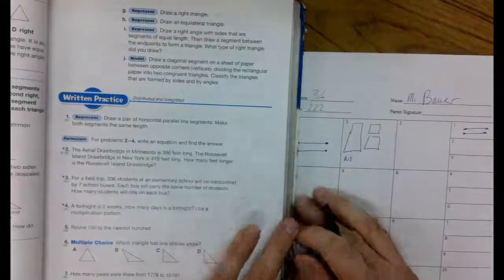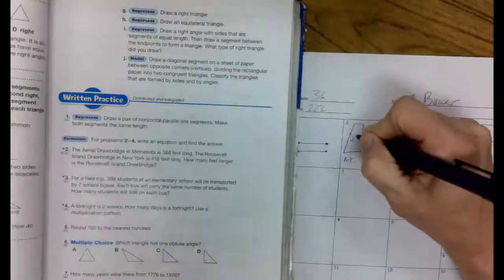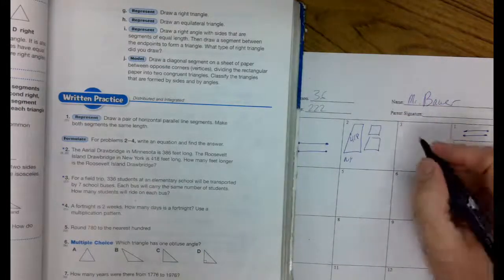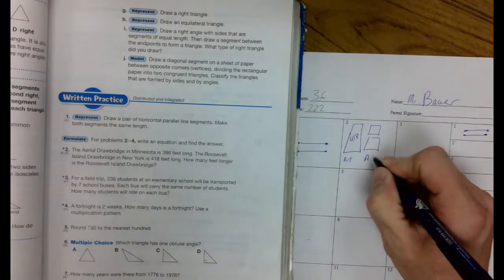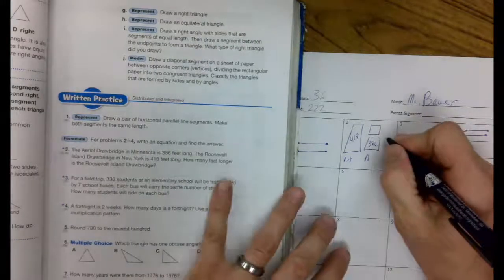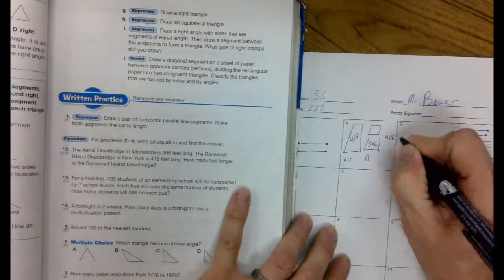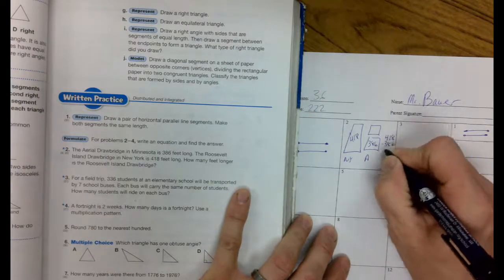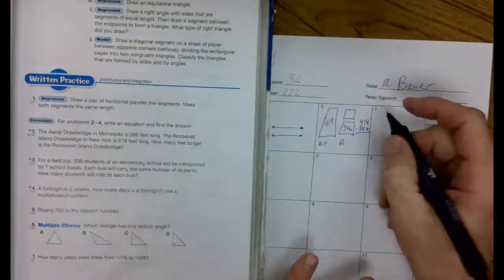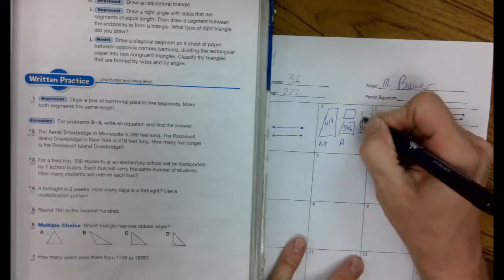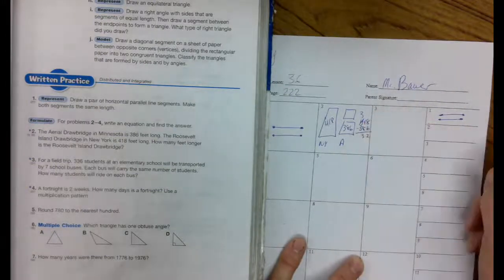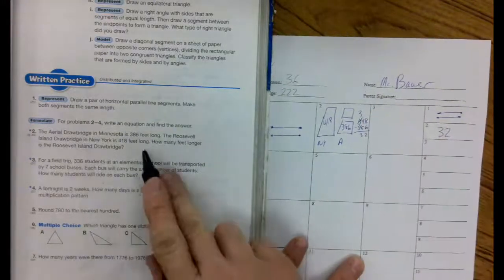Now the New York one was longer, so I'm going to put New York there, and I'm going to put the 418 in it. We had the Aerial in Minnesota that was 386, and that would ask for the difference. So we had a large one and a small one, so we're going to subtract. 8 minus 6 is 2. Cross out the 4 and make it a 3. 11 minus 8 is 3, and it's 32. 32 what? 32 feet.